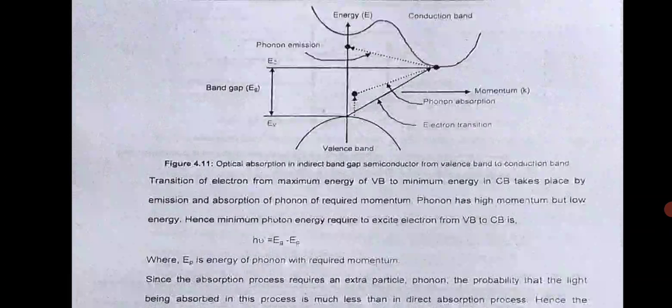So one of the concepts here is the main difference between photon and phonon. In terms of the phonon, it has high momentum and low energy, and hence the minimum photon energy is required to excite the electron from the valence band to the conduction band.